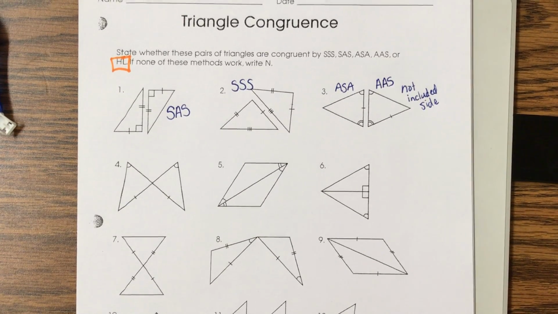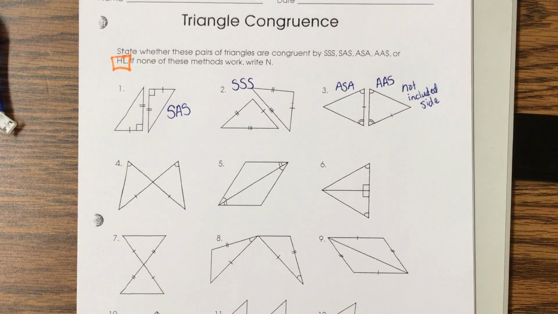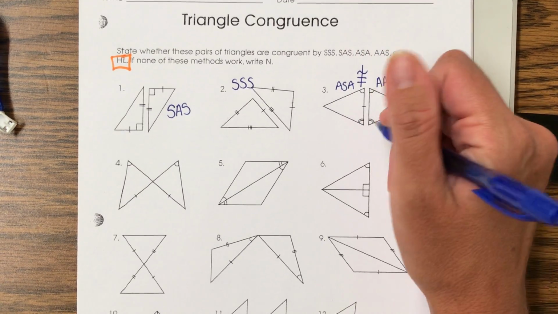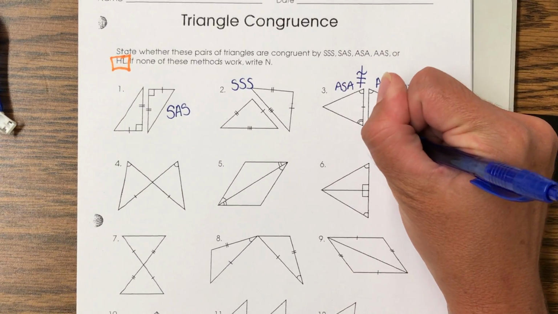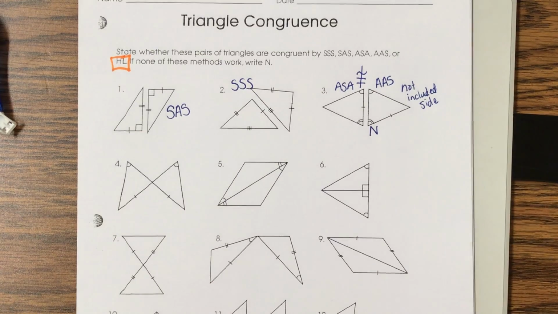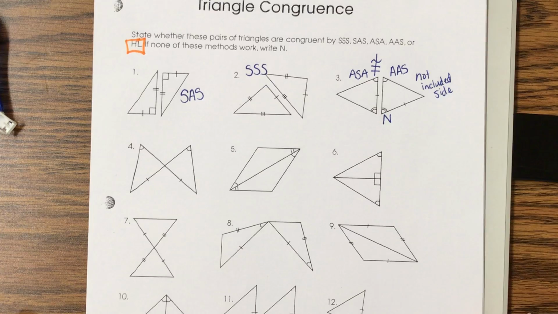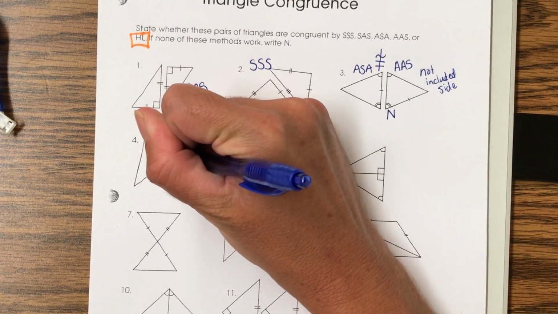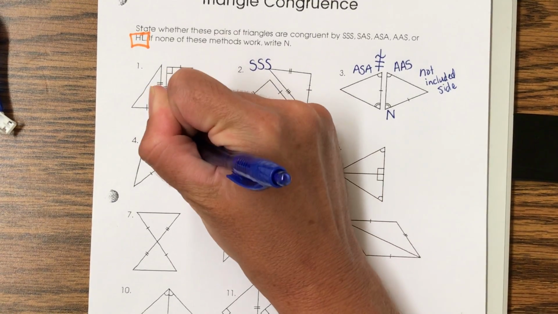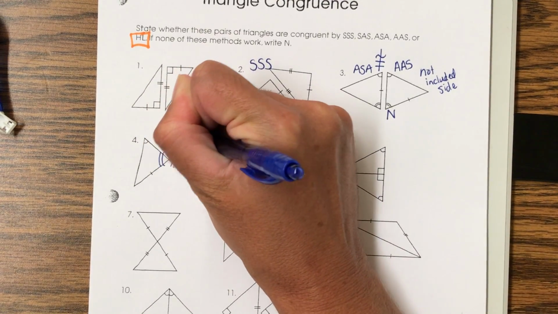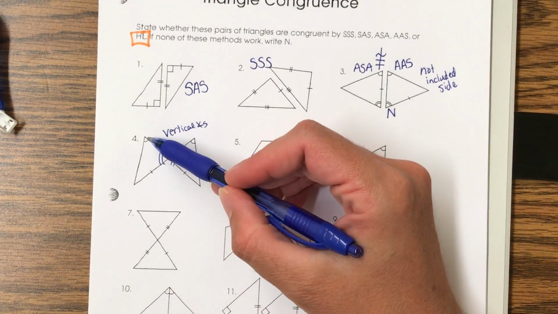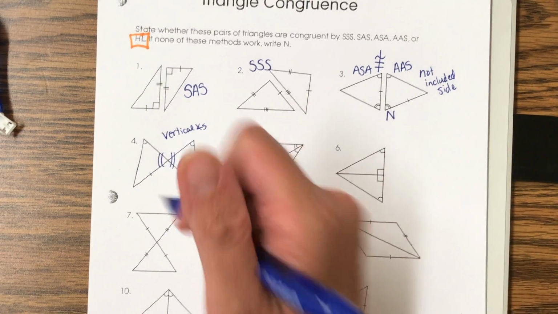Well, because the parts are not matched up, these two triangles are not congruent. So this one would be an N for none or not enough information. And number four, notice how we have vertical angles. And we know vertical angles are congruent. So these two triangles are congruent by angle, side, angle congruency.